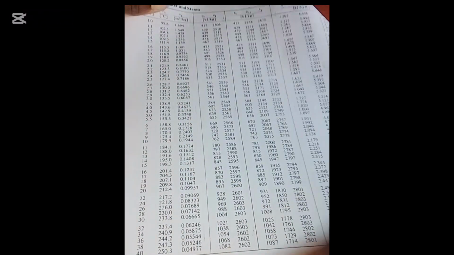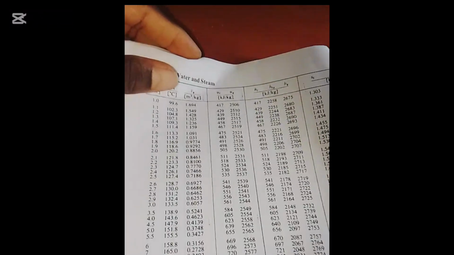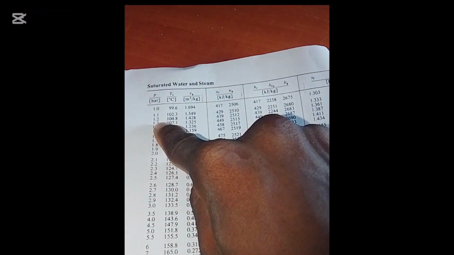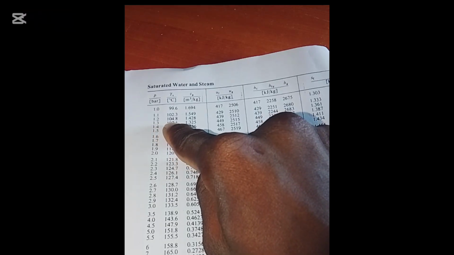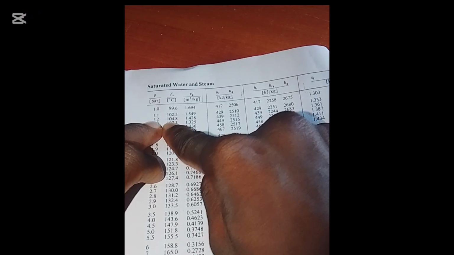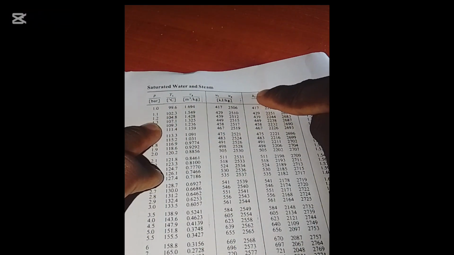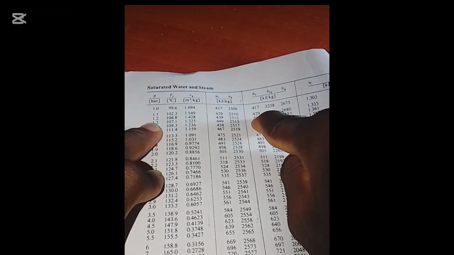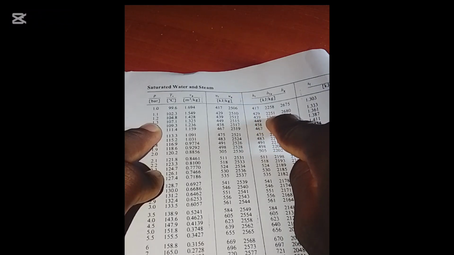Also for the 1.2 bar, as you can see, this is my 1.2 bar, and this is h_f. I'll come across to the third line. The h_f will be 439, and the h_fg will be 2244.